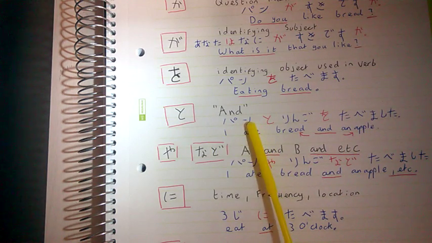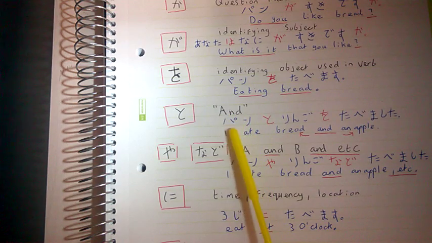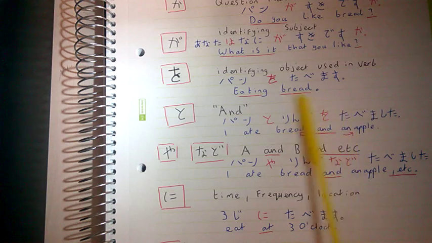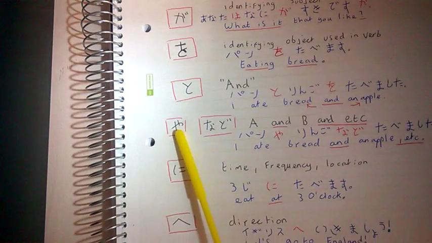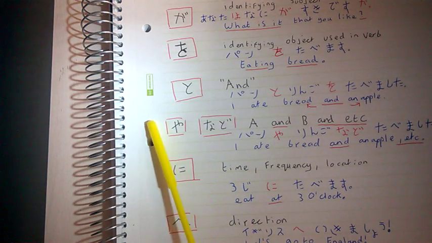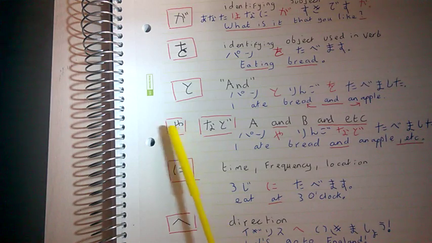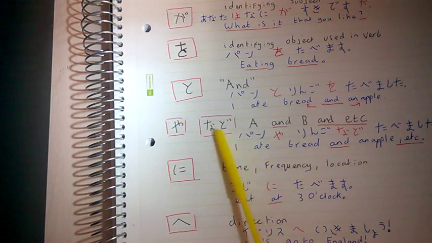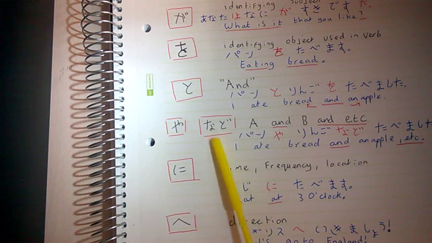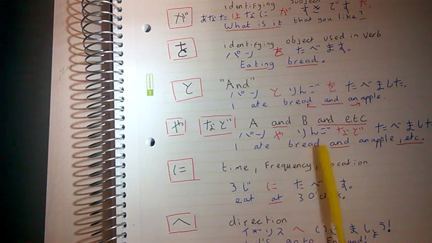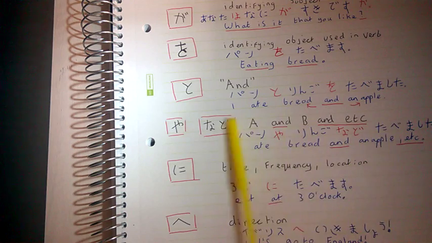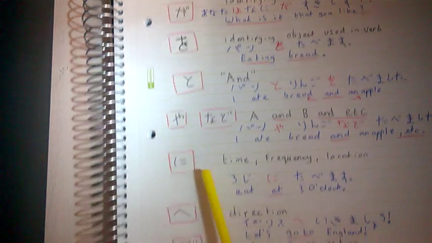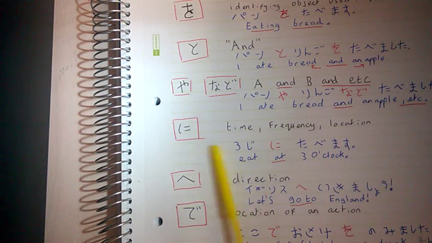someone would be like, dear God, couldn't you just say you had bread and apple and some cake and other stuff, which is why I would use ya and nado. So you had bread and an apple and cake and a bunch of other stuff is what I ate. It saves a lot of words and it goes by faster for everyone. And it's more interesting to know there's a lot of stuff that you ate at maybe a buffet or a party. We have ni for time, frequency, location.